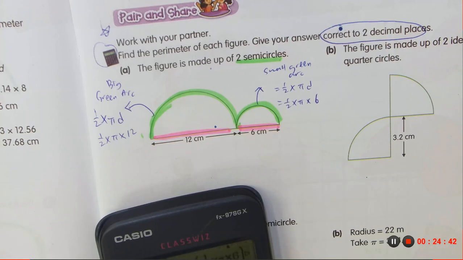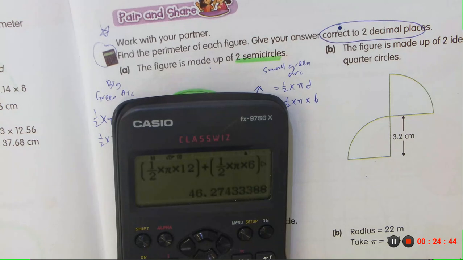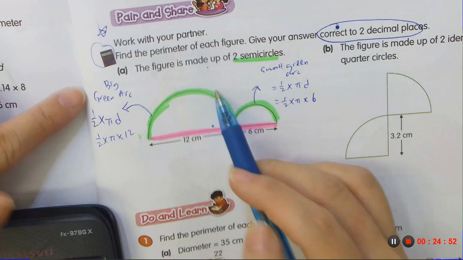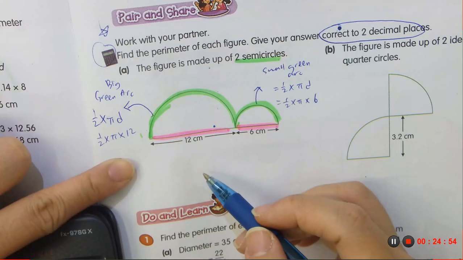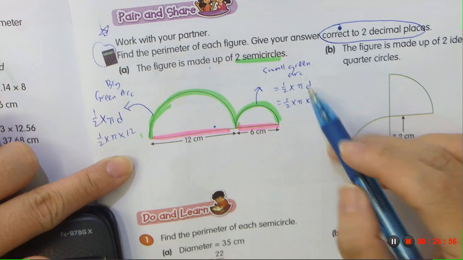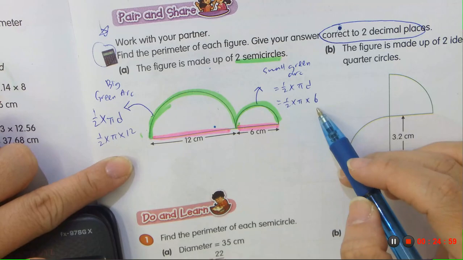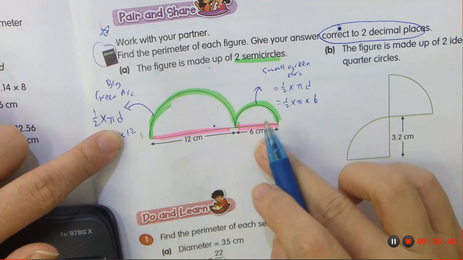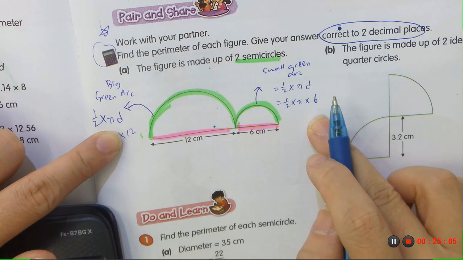I get 46.27 centimeters. Is that okay? Can you understand? I have the first part here. I take the green arc, half times pi times d. I take the small green arc, half times pi times 6. Put everything together, this one plus 12 plus 6 plus this one. Is this okay? Okay, let's move on to the next one.